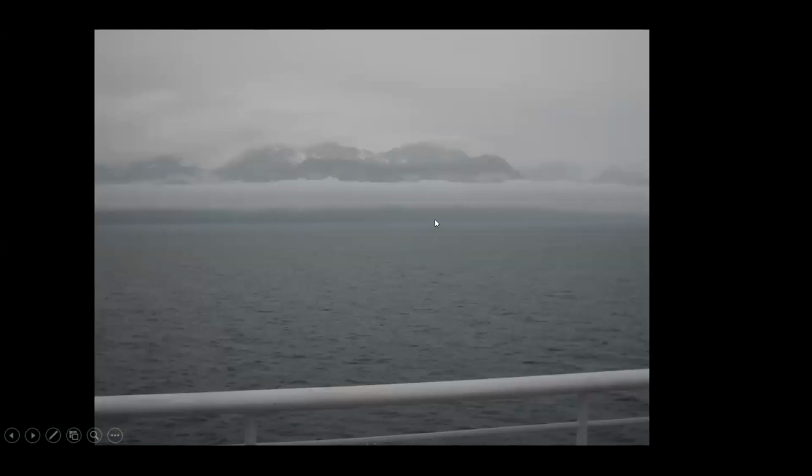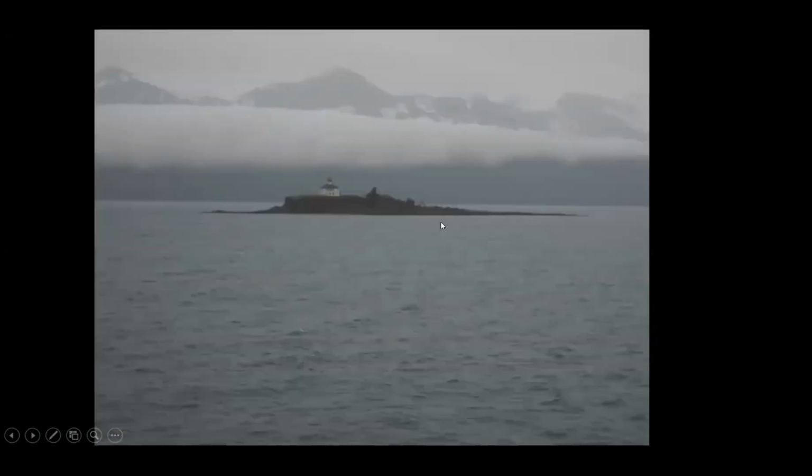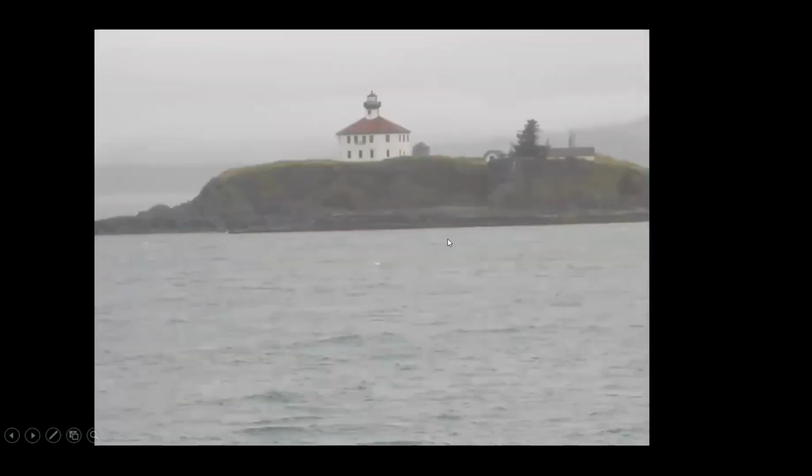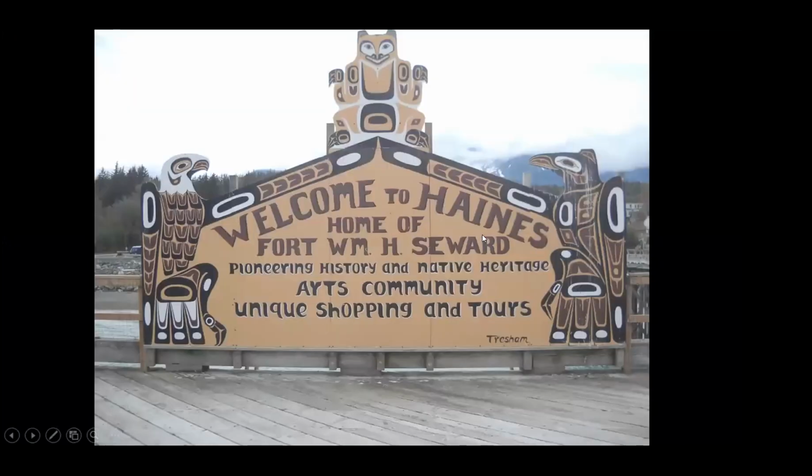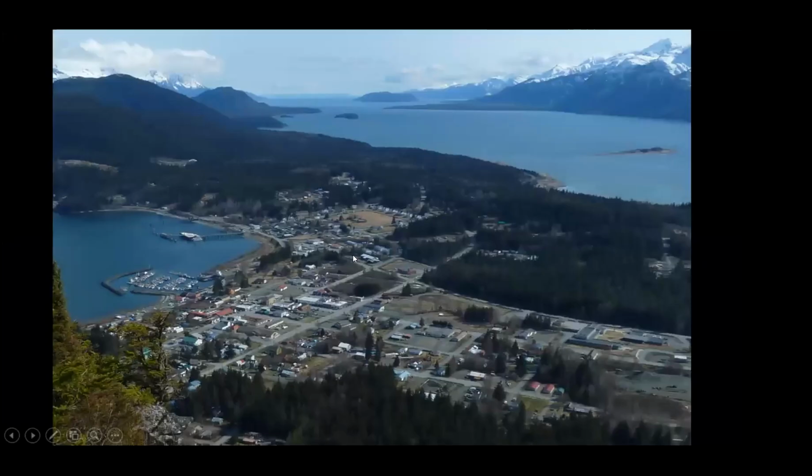Okay, back on the water again and heading north. And here's the next port that we stop at. This is Haines. This is the home of Fort William Seward. This was constructed about 1905 or so, was decommissioned in 1946. It was an army fortress. This is an aerial view of Haines, the population of about 1,700 or so. And we stayed here for a couple days.